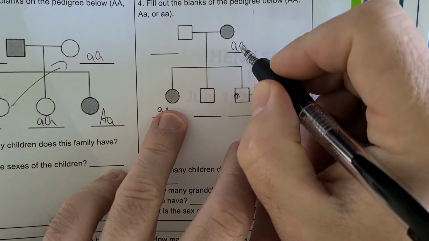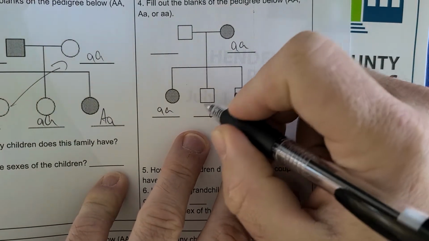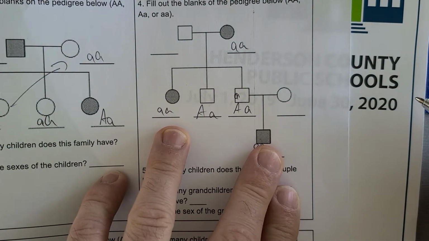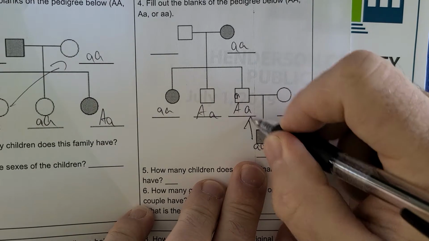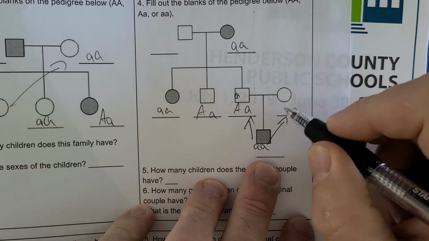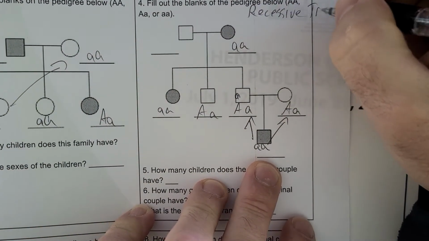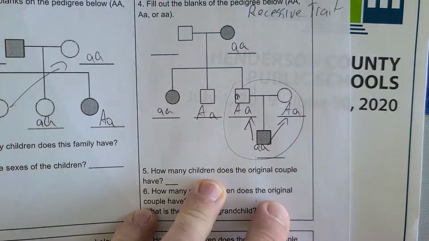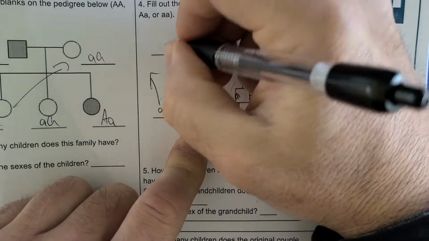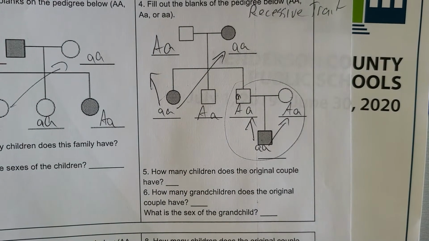And if this parent is homozygous recessive, then this parent had nothing but a recessive allele to offer to these 2, and since they don't have that trait, they must be heterozygous. Same thing here. This child got a recessive allele from both parents, and this one doesn't have the trait. Remember, we're calling this a recessive trait because of this couple. And similarly, up here, this child got a recessive allele from both, and there is no trait here, so it must be heterozygous.